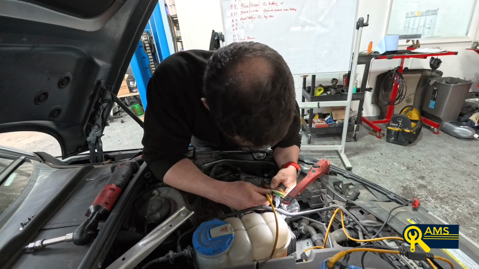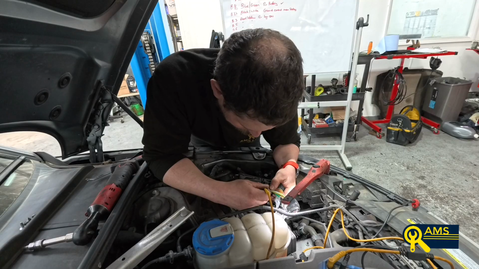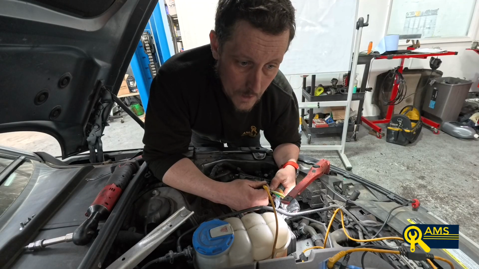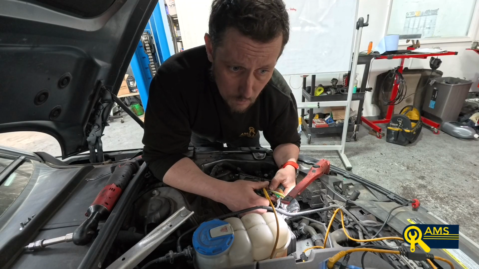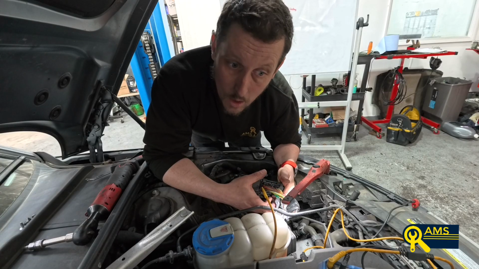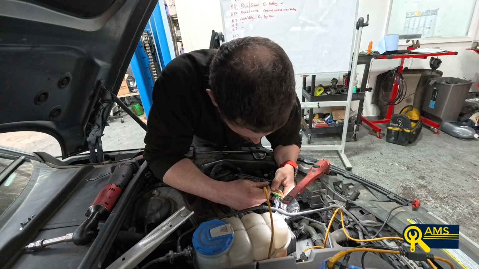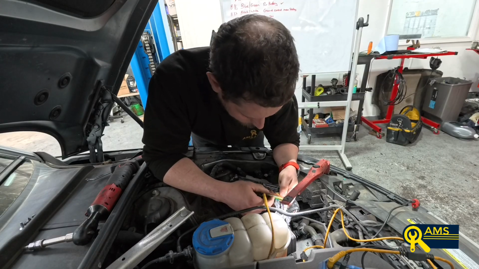Got good ground. So I've got 3 ground wires, all seem okay, but we're losing power for our main feeds to the engine module. So for whatever reason, the module's not being powered up from the main relay. So we need to find where that main relay is and check that.